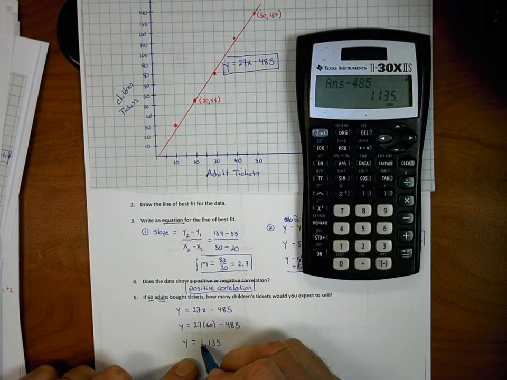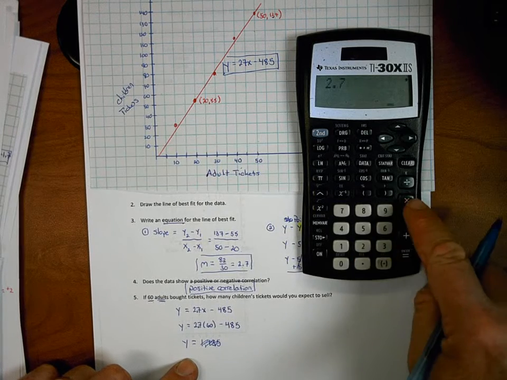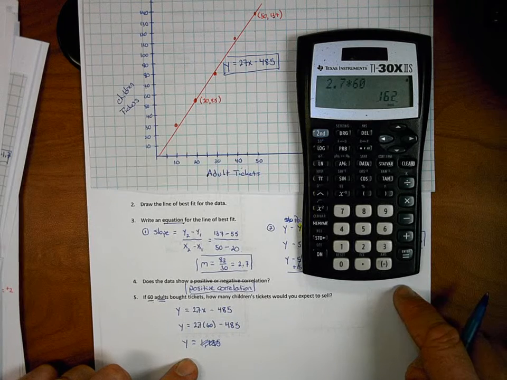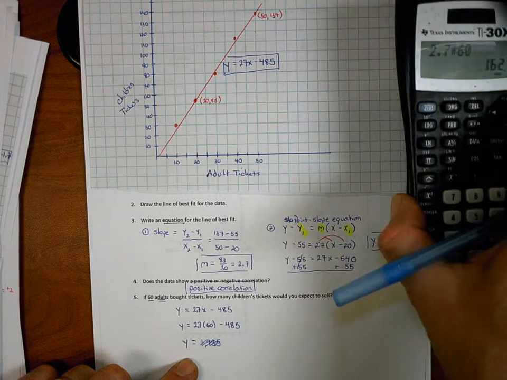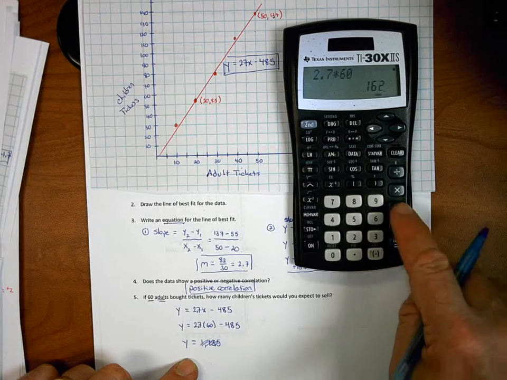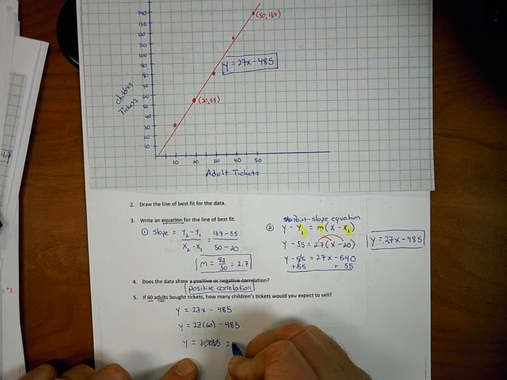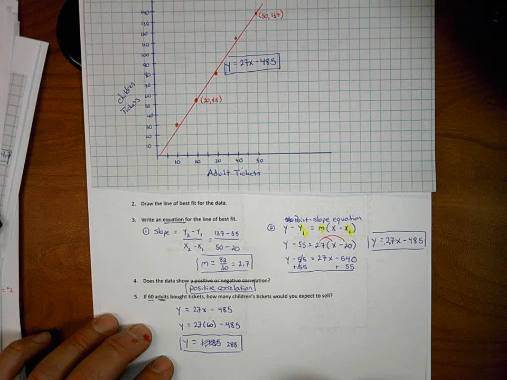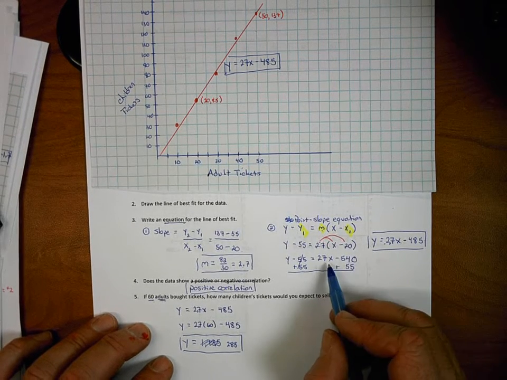I was looking at that going, whoa, that seems like a lot of tickets there. So we're going to go 2.7 times 60. That's 162. And then we're going to subtract 450. Okay, so then minus 450, and we would get 288. So we would expect to sell 288 tickets there. Okay, so that's how we would work out that problem there for my slope.